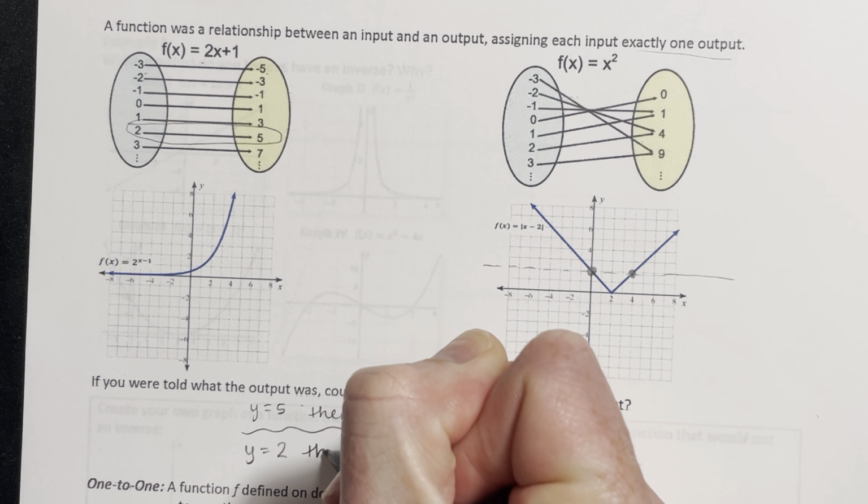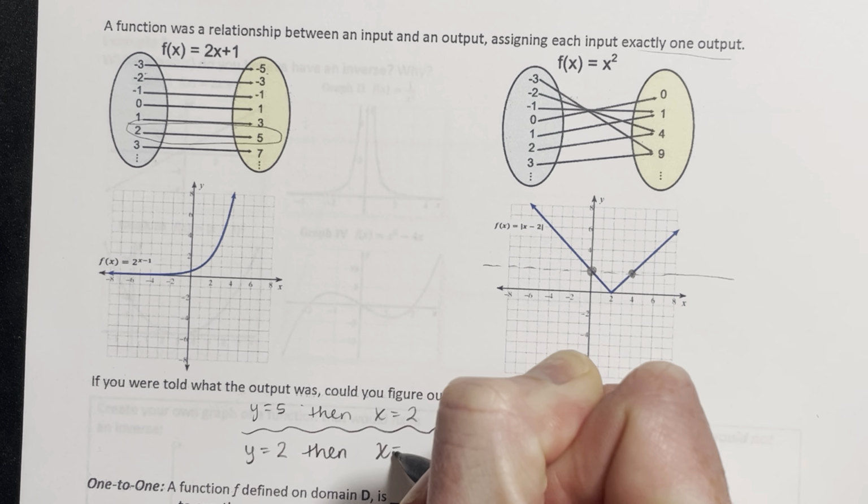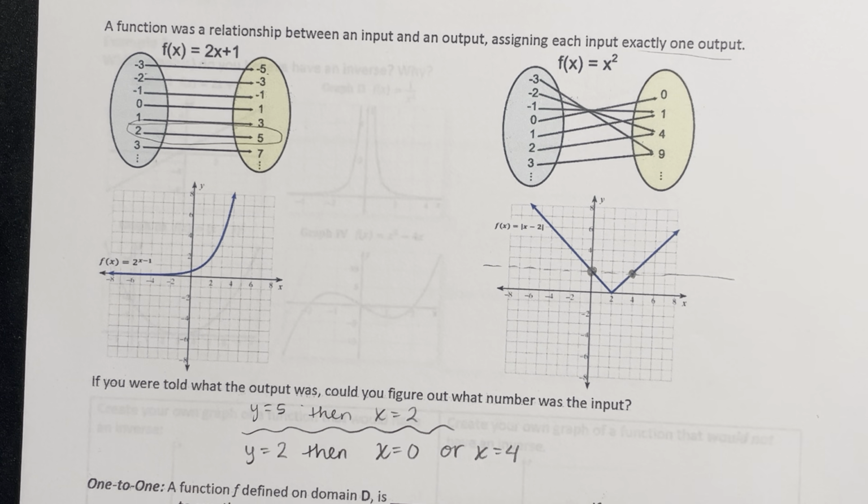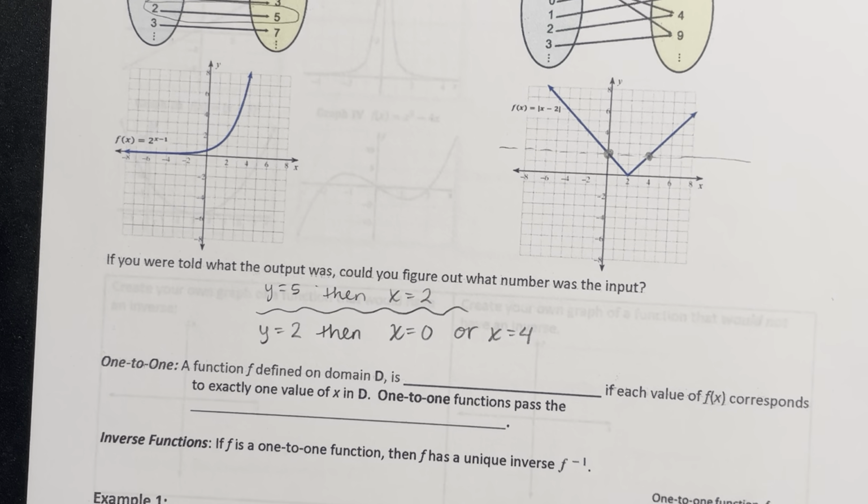So here we would say then x would equal 0 or x equals 4. But because there are two options, I can't figure out exactly what number had to have been the input. And that is what makes that trickier.